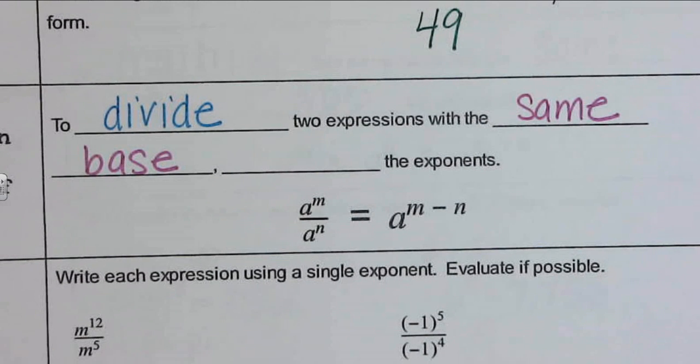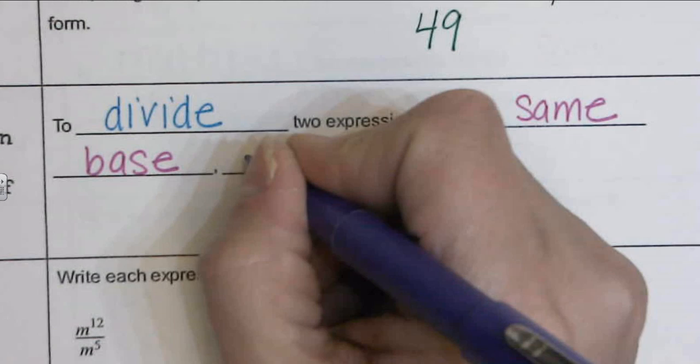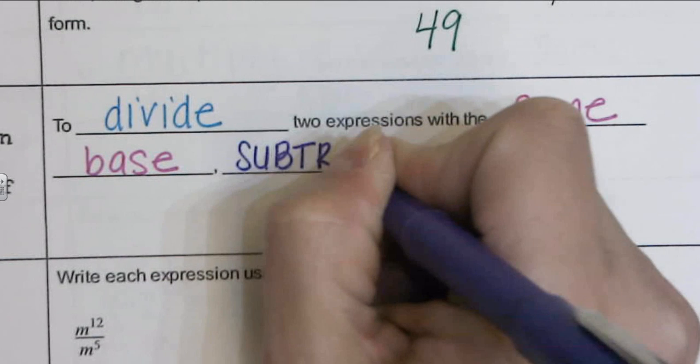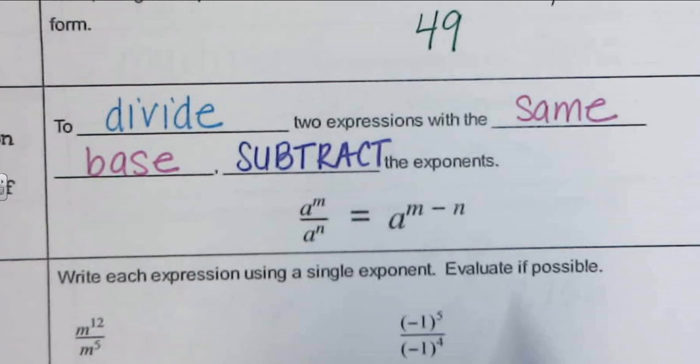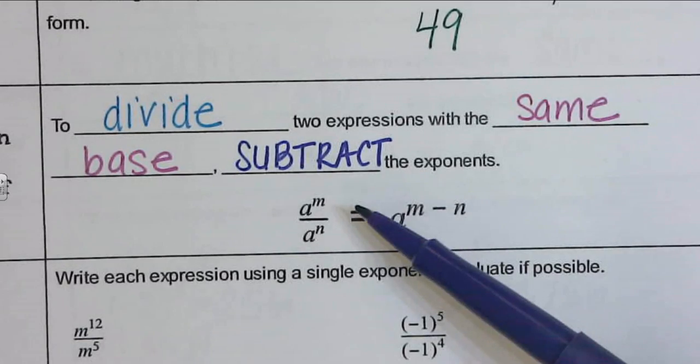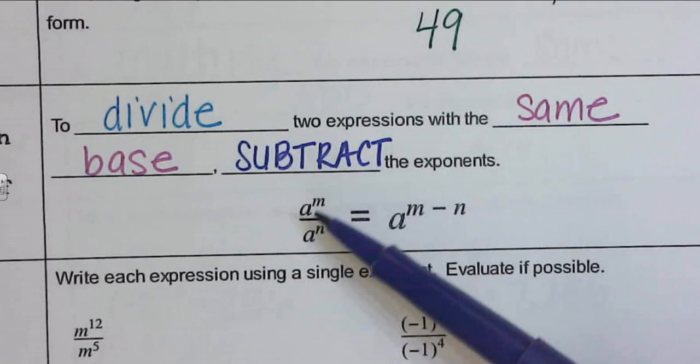Okay, so if we have the same base and we're trying to divide two powers with that same base, then we can go ahead and subtract those exponents. And you can see I set up a formula here where I have a to the m power over a to the n power, and that's the same as a to the m minus n. Notice that it's the numerator subtracting the denominator. Don't go in the opposite direction.